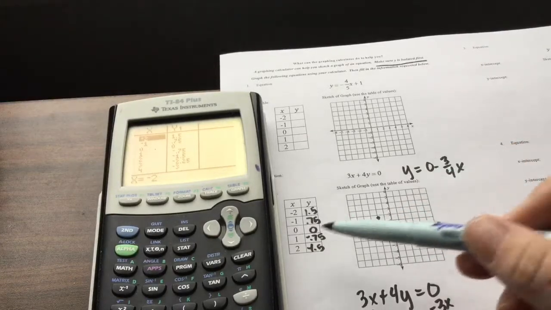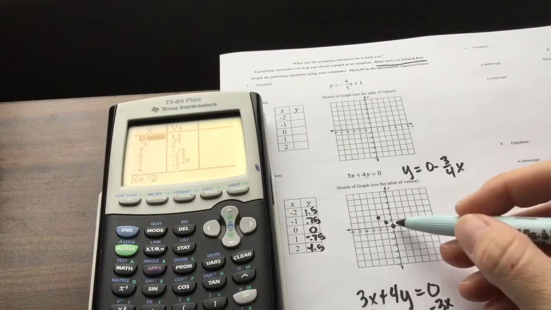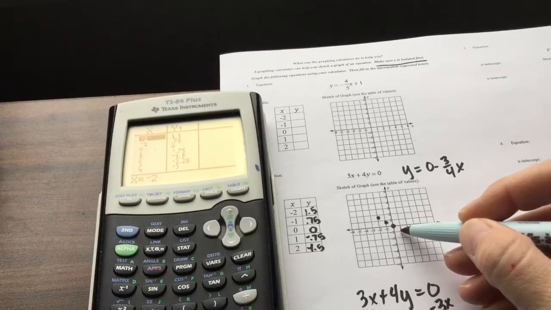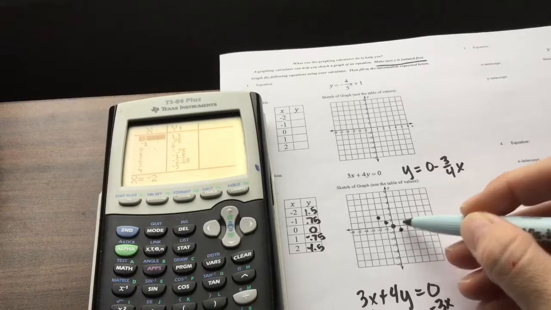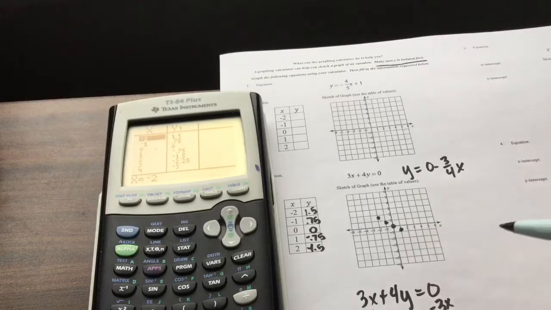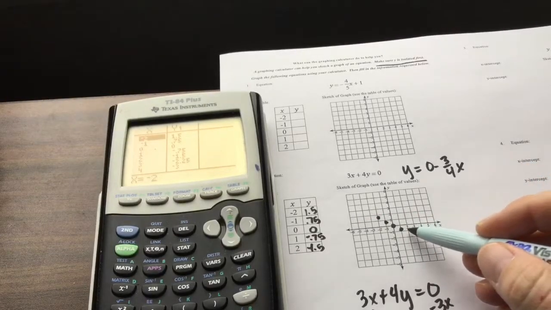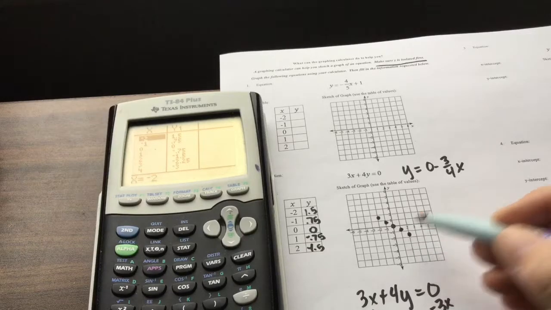And then I have 1, -0.75, so down here. And remember, it kind of has to be in line. So I'm estimating, but I'm also trying to get it to line up. And then 2, -1.5 would be about here.